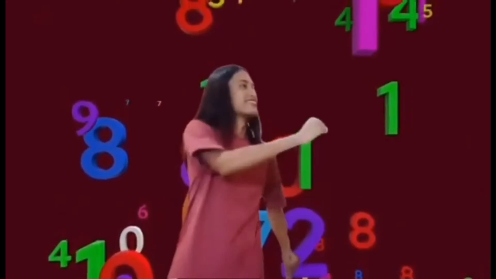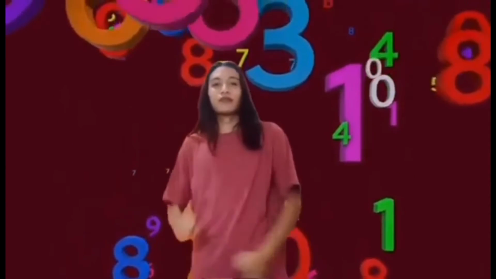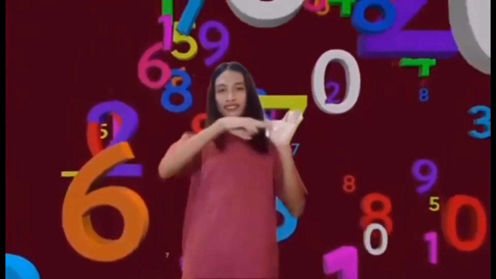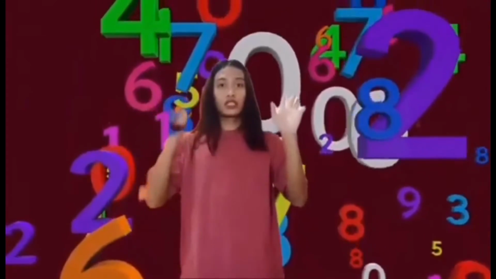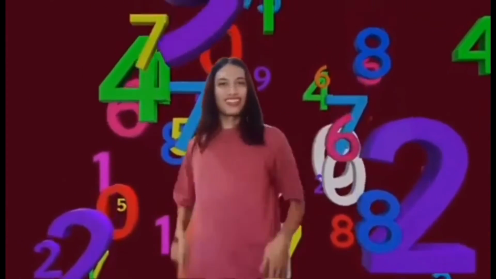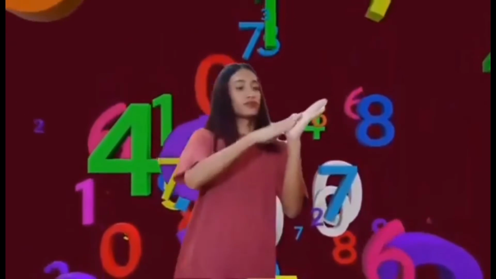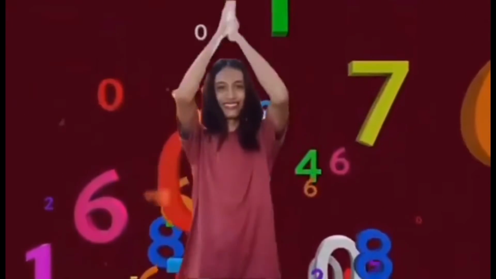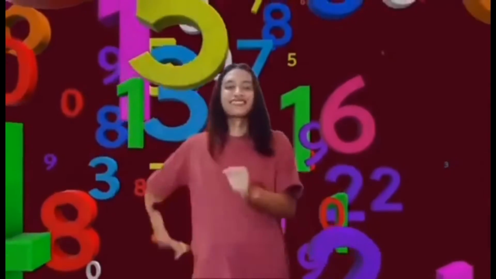Doobie-doo-bop, play with numbers. 5 and 1, I can write numbers. 5 and 2, cut it, oops. 5 and 3, use a board. 5 and 4, to make up. 5 and 5, clap your hands.